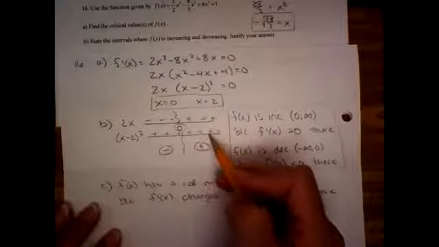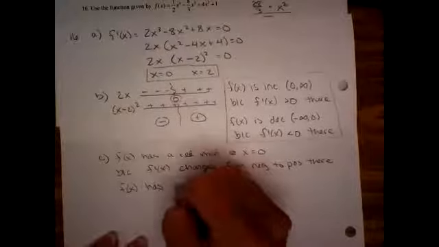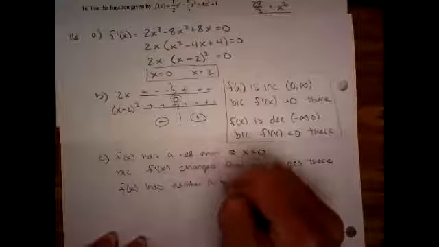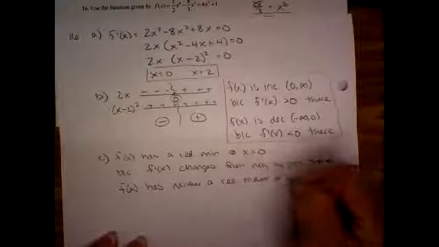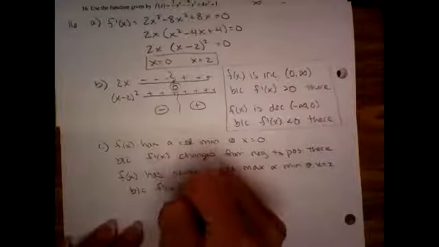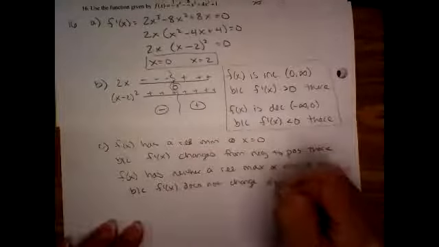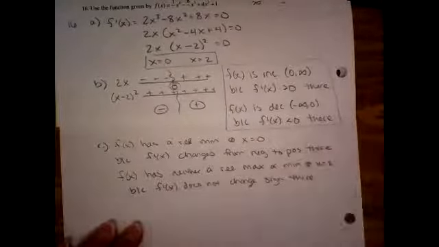And at 2, we have no change. 2 would be over here. You could say f prime does not change sign there, or you could say f prime stays positive there. I usually just say does not change sign, because it could be stays negative and you don't want to get it wrong. All right, f of x has neither a relative maximum or minimum at x equals 2 because derivative does not change sign there.